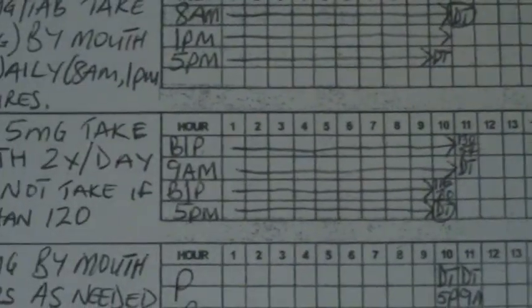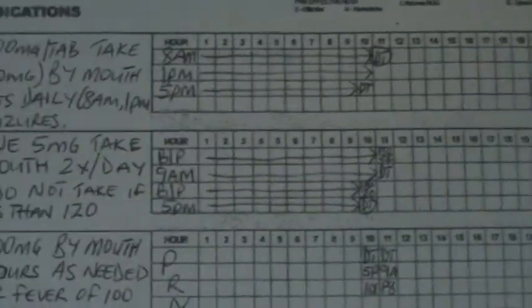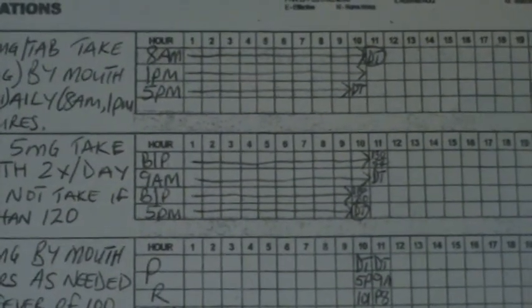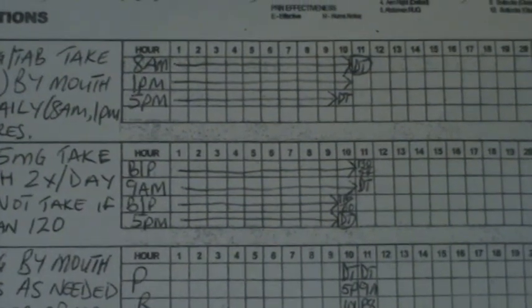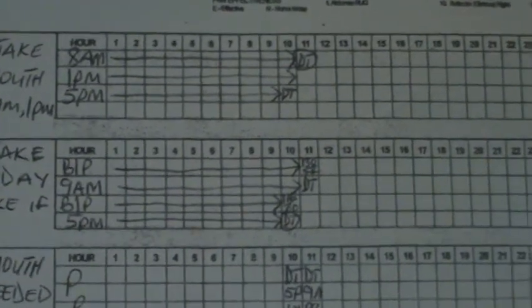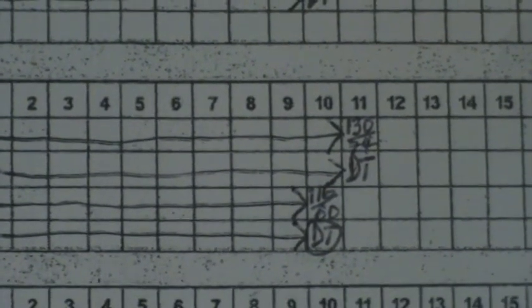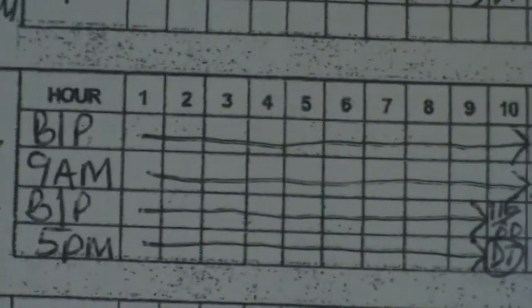And also the next example, where it was a blood pressure medication and there was an instruction to take the blood pressure first before determining whether to administer the medication or not. So at 5 p.m. I took the blood pressure and I got 116/60. So I put my 116/60 in front of the BP for 5 p.m. and then I put my initial here and I circle.